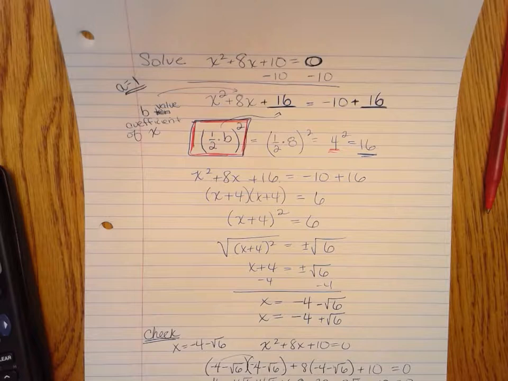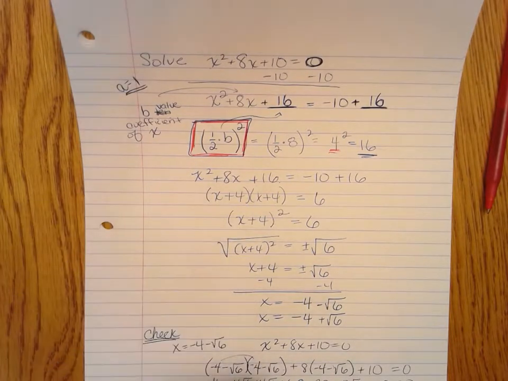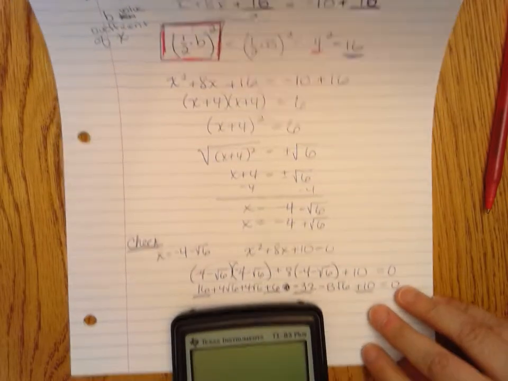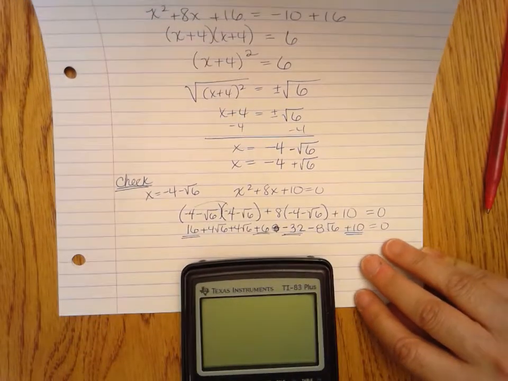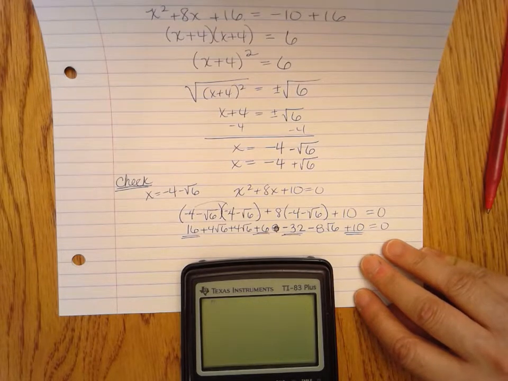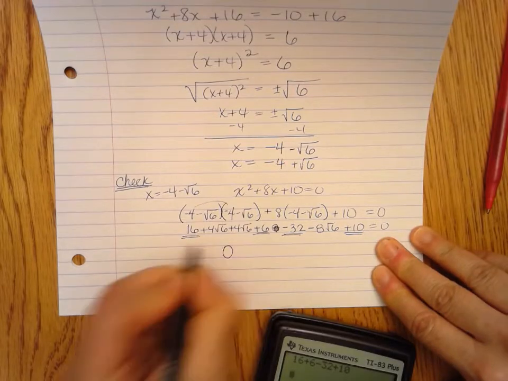16 plus 6 minus 32 plus 10. I am not even going to trust myself with that. I'm going to move it all the way up, that way you could see the screen. Okay, so we got 16 plus 6 minus 32 plus 10. 0. Good. Constants is 0.